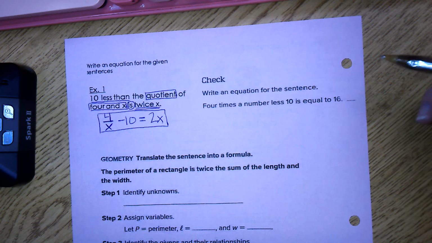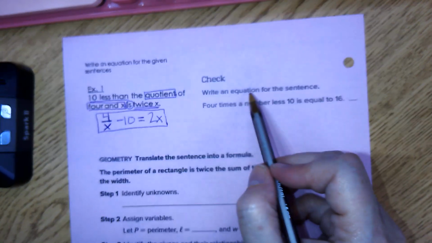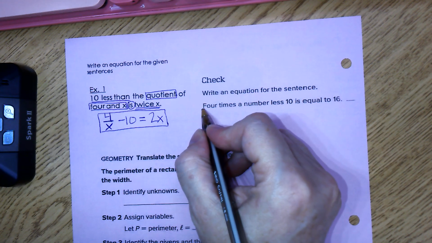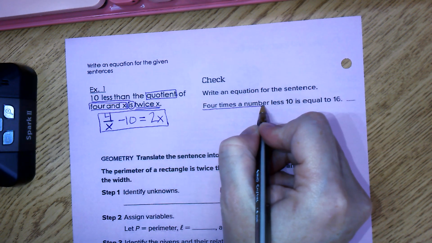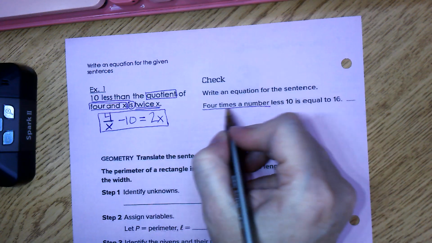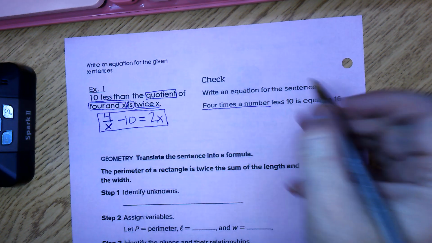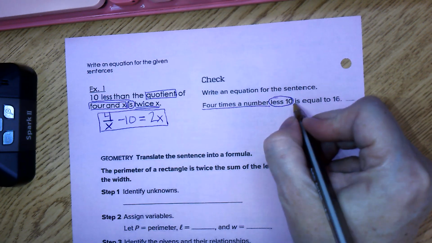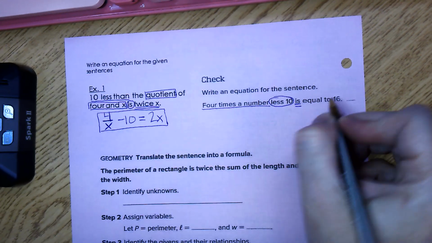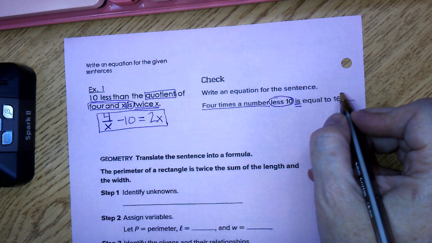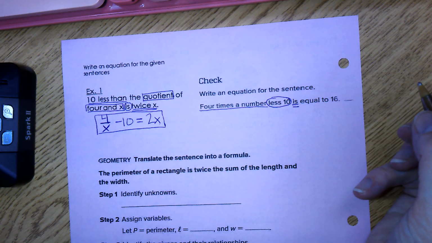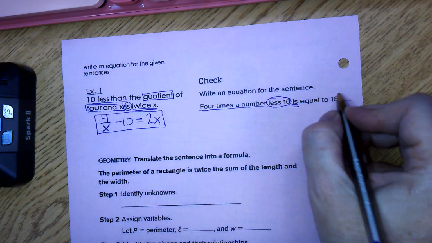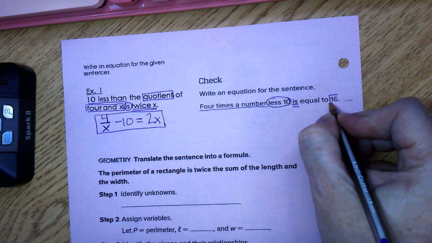So we're going to go through this. It says write an equation for the sentence: 4 times a number, less 10, is equal to 16. What number? We don't know, that's our variable. It's 4 times something, a number, a variable. It's kind of redundant because is also means equal to. We learned that yesterday. Is implies equals. What is it? 16. Okay, cool.